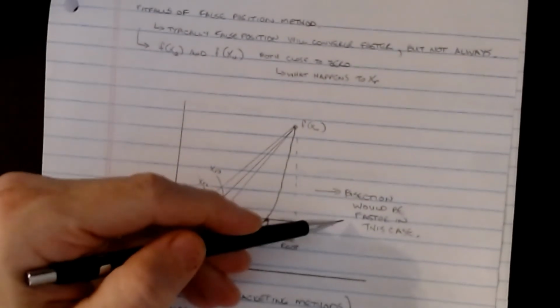So for very flat slopes, where functions are not necessarily constant but flat, it can be very slow to move towards the actual true root. In this particular case, the bisection method would have been faster, because I would have gone straight to the middle point, and that first guess would have been closer. So that's one of the pitfalls for some of the shallower slopes.